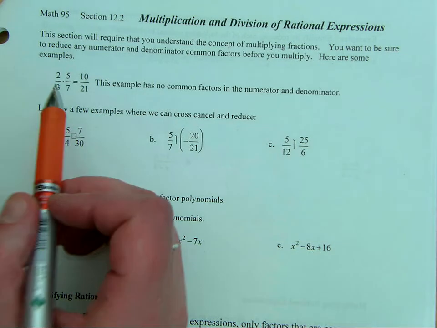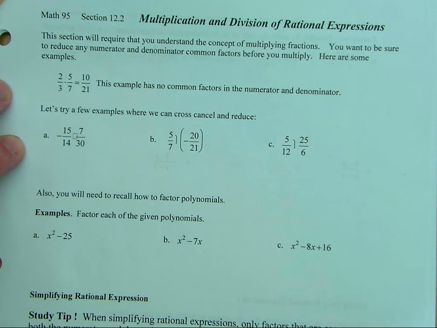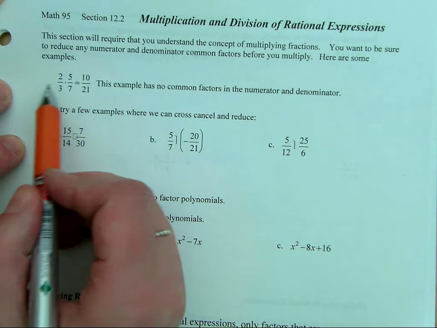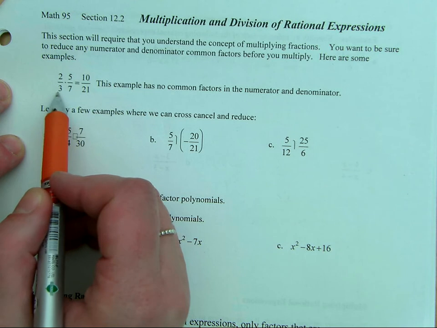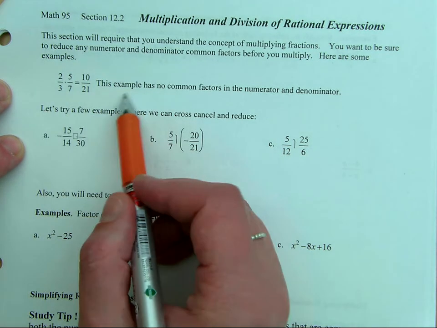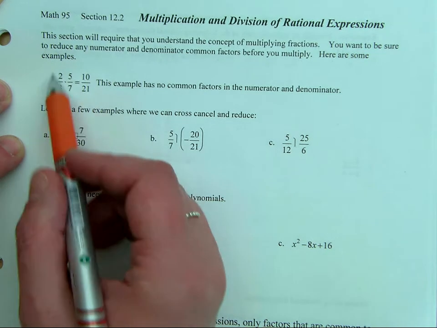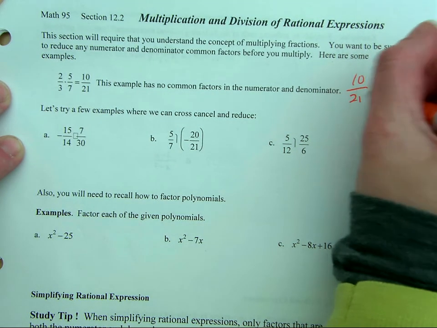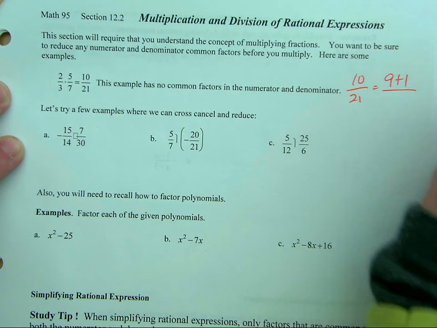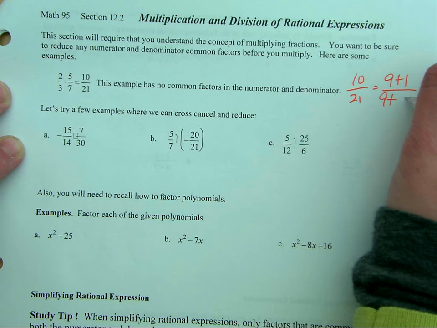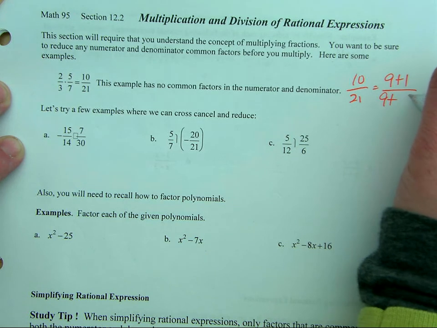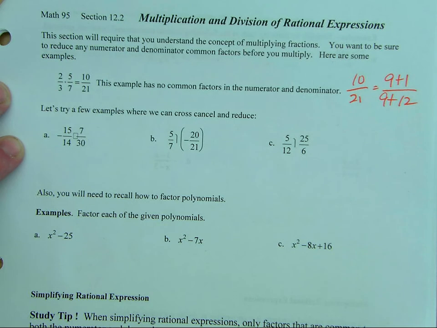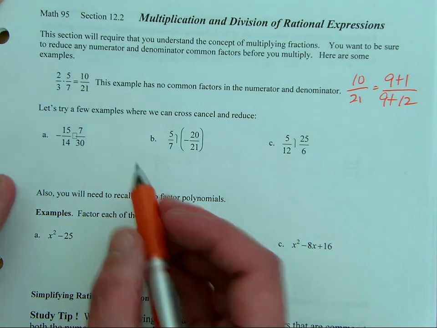So if I multiply these two fractions, it's really nice. Multiplying fractions is so easy, right? We just multiply straight across. So if I go 2 times 5, that's 10. 3 times 7 is 21. Okay, this has no common factors. There's nothing that can cross cancel, so therefore 10 over 21 cannot reduce. Even though 10 over 21 is the same thing as 9 plus 1 over 9 plus what? 12? You see, I just want to show you that it still can't reduce because it's all about the factors.